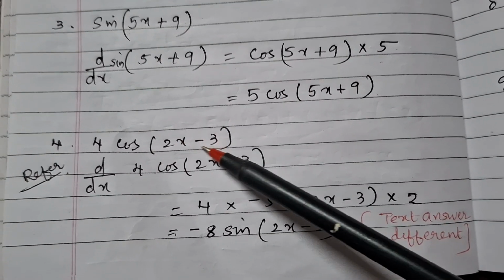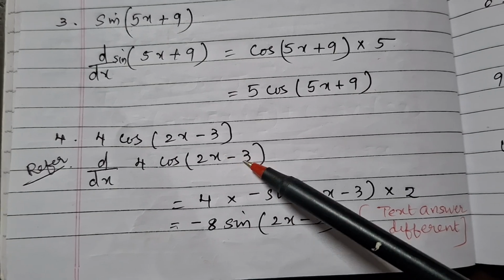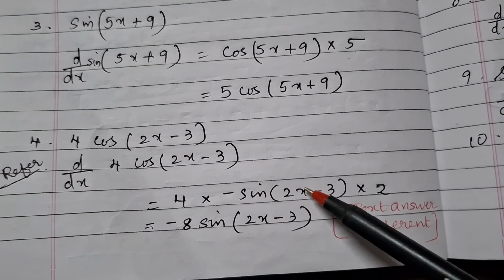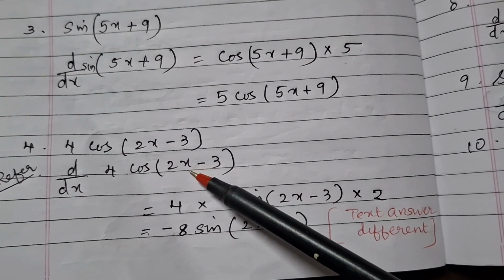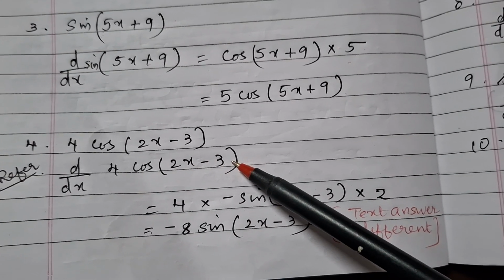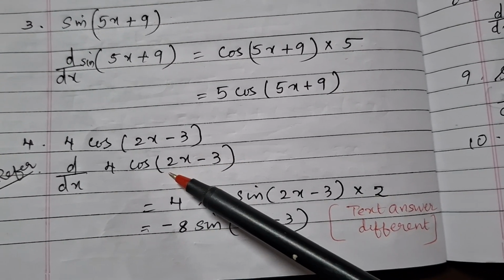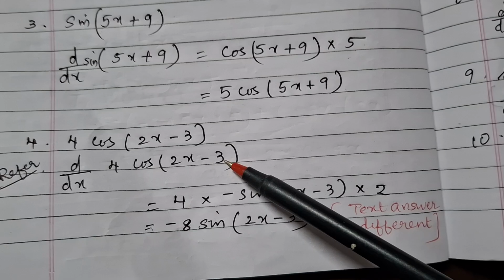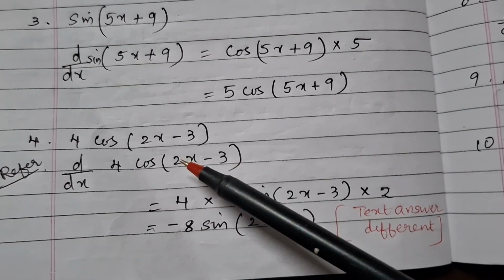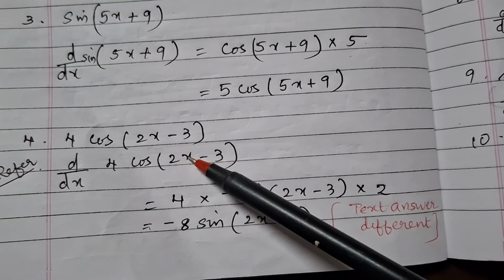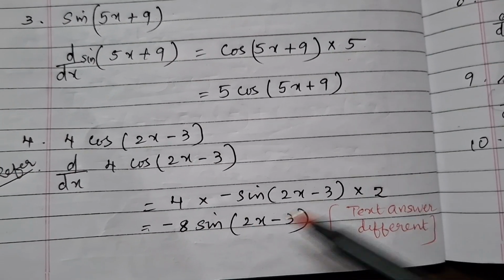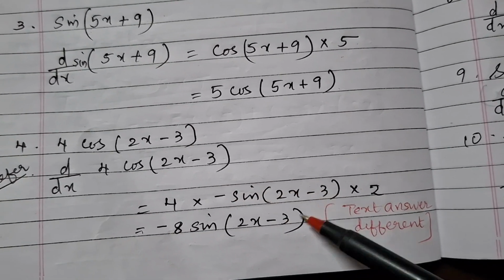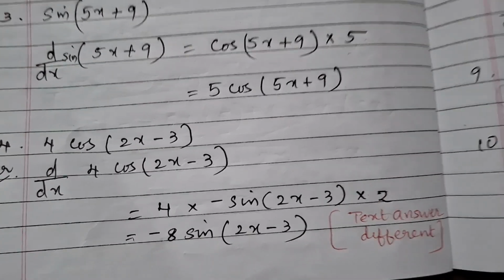So 4 into cos of 2x minus 3. D by dx of 4 into cos of 2x minus 3: the 4 stays. And cos of 2x minus 3 is what? Minus sin of 2x minus 3. Similarly to the previous question 3, 2x minus 3 also we have to differentiate. So 2 into d by dx of x is 1. We know the derivative of a constant is 0, so we don't need to write the 3. So 2 into 1, that 2 we wrote here, and we multiply 4 into 2, which is 8. The negative stays: minus 8 sin of 2x minus 3. But the textbook answer is entirely different from this.